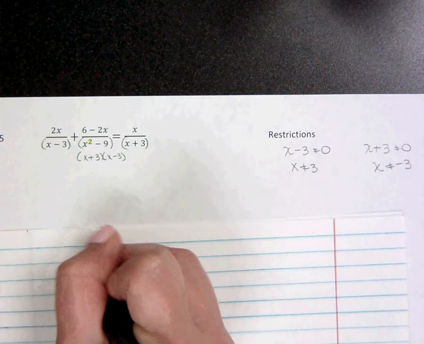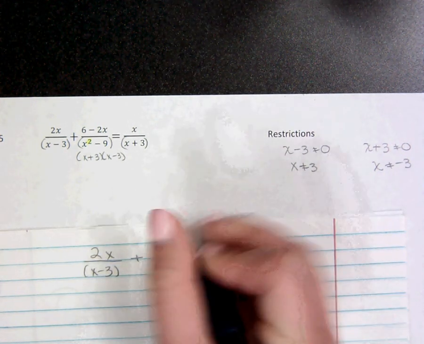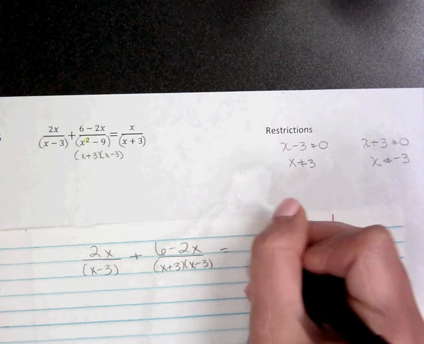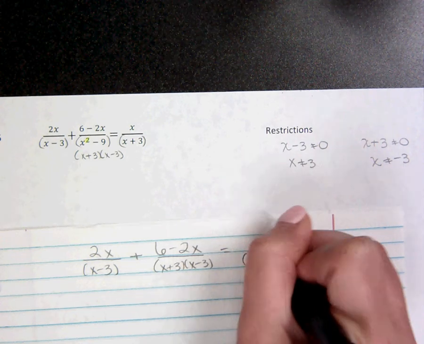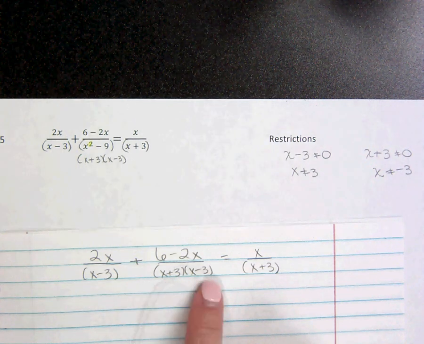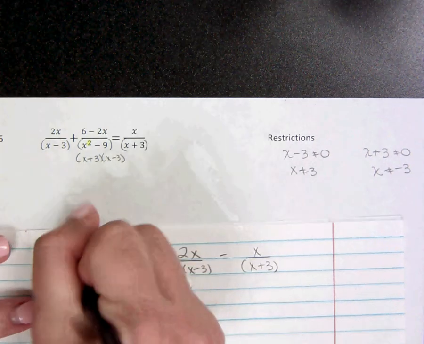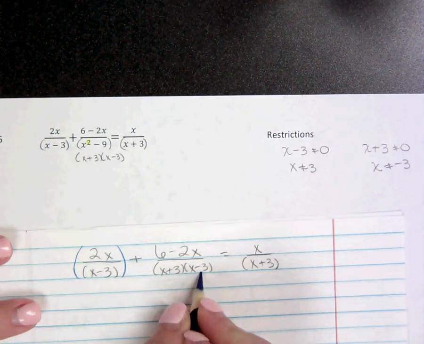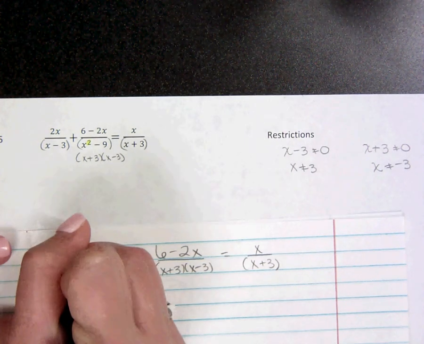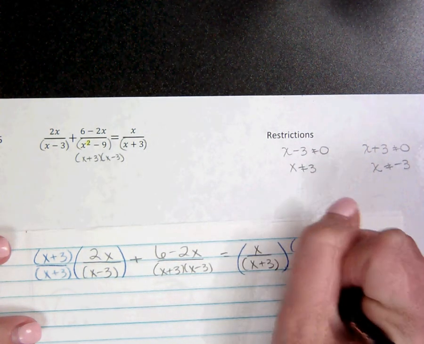2x over x minus 3, plus 6 minus 2x over x plus 3 x minus 3, equals x over x plus 3. I did not give myself space around the middle term this time because it already has both components. And usually you want to give yourself space just in case you're missing something. So this makes it clear to see that the first term is missing x plus 3 and that the last term over here by itself is missing x minus 3.